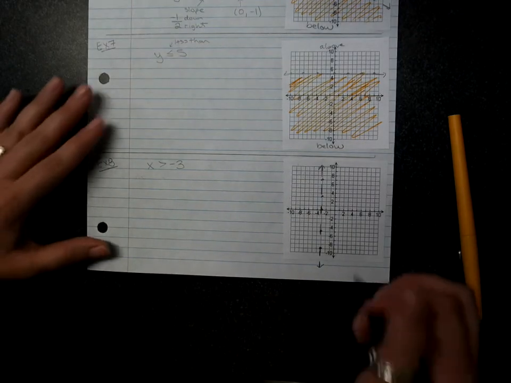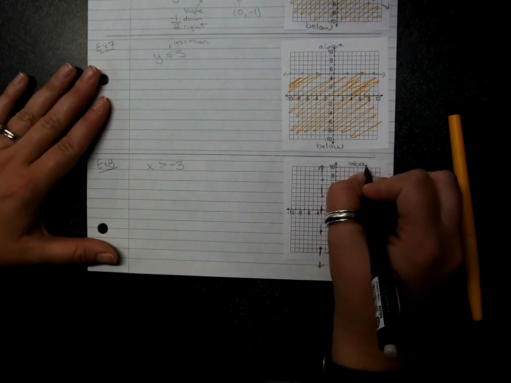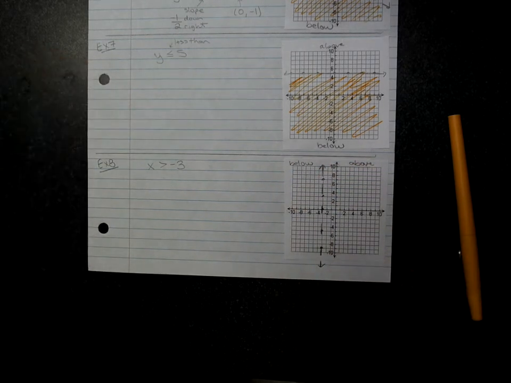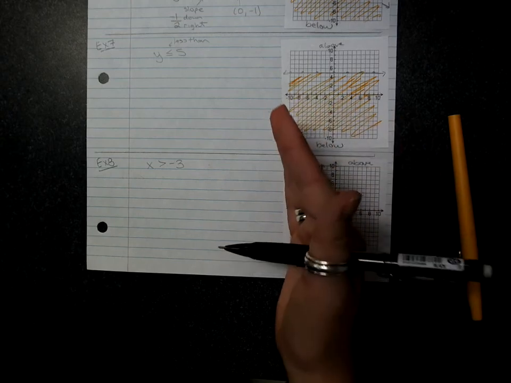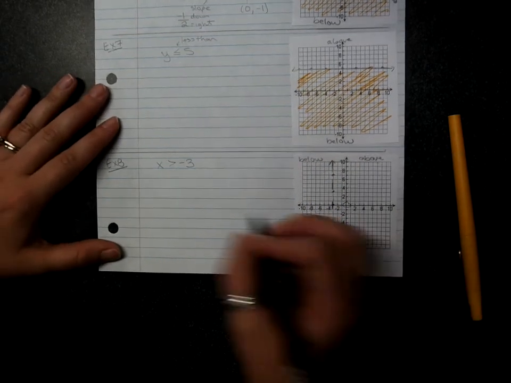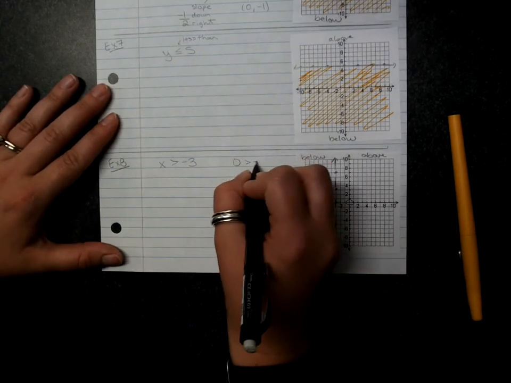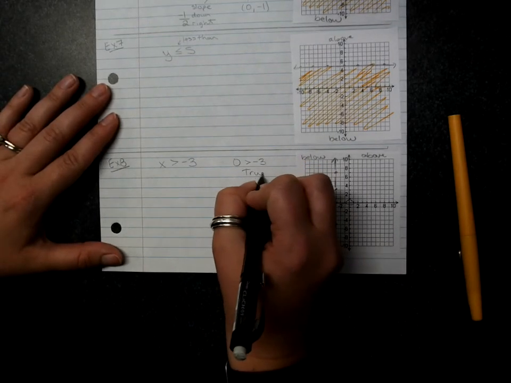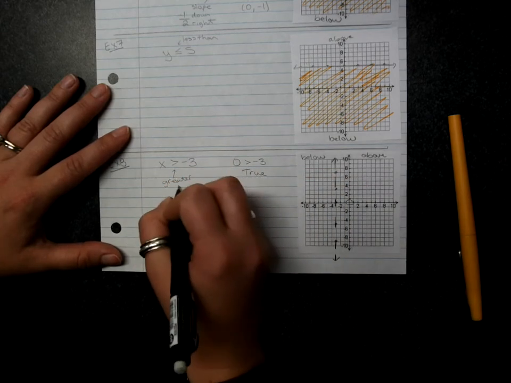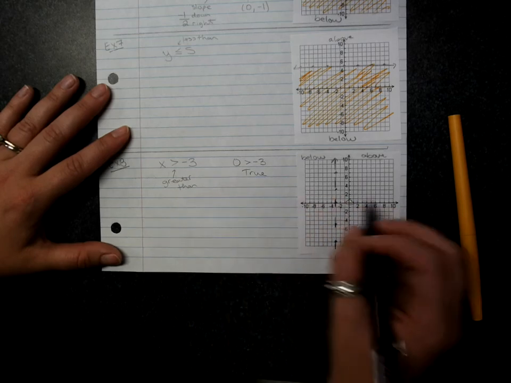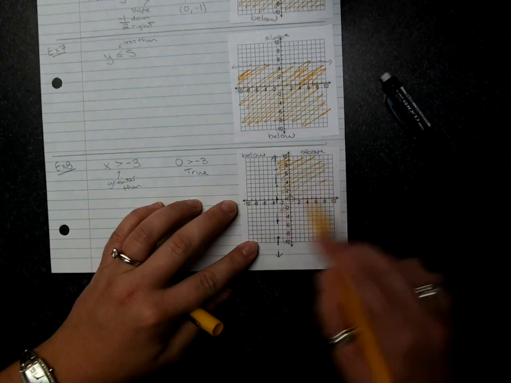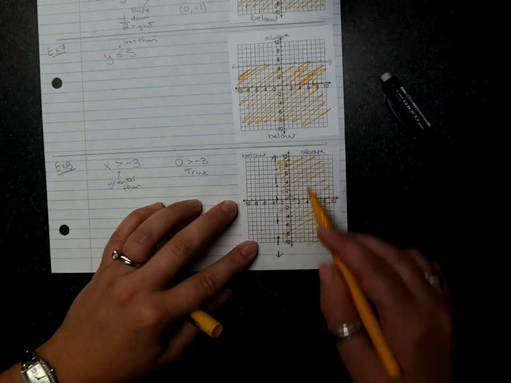Now this is a little different. Above is to the right and below is to the left. Which again makes sense to me. Above is the positives, below is the negatives. That makes sense. If you're not sure, you can use that test point 0, 0. 0 is greater than negative 3. That's a true statement. So this is greater than. Or you can use your test point. That side is true, so that's the side you shade. Anything to the right of that line.